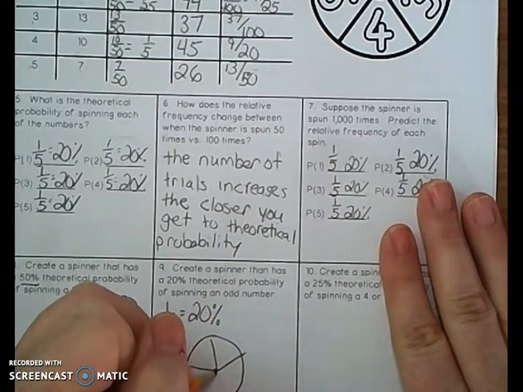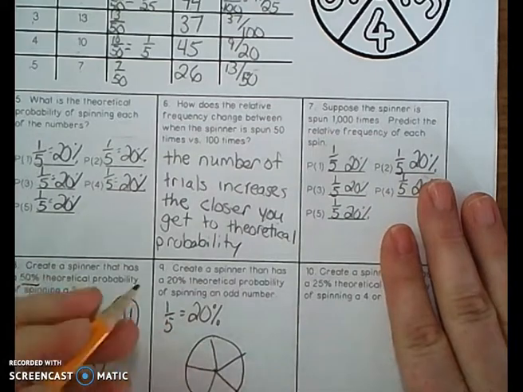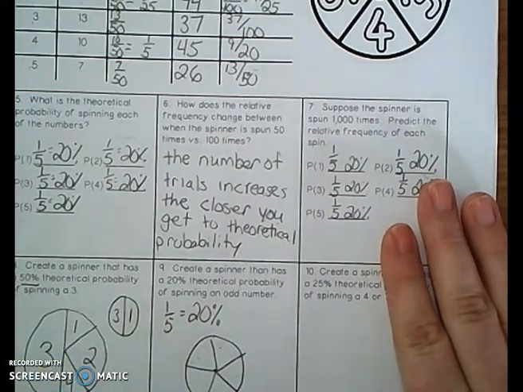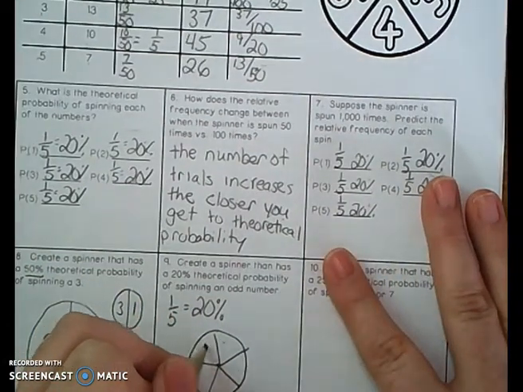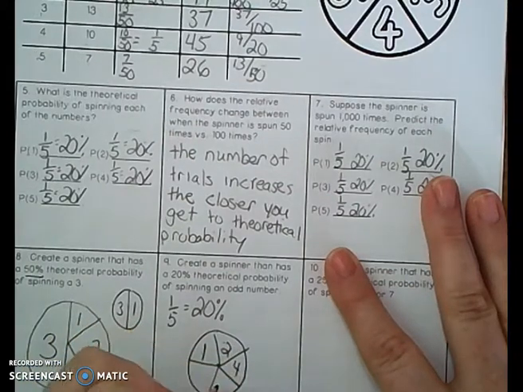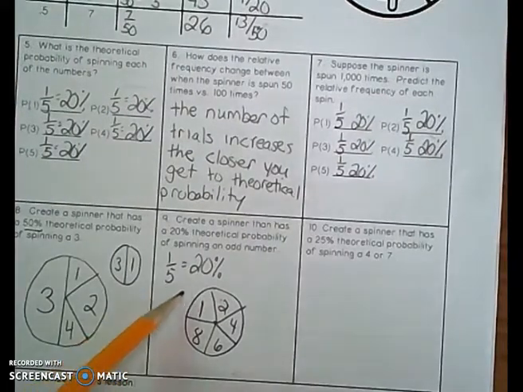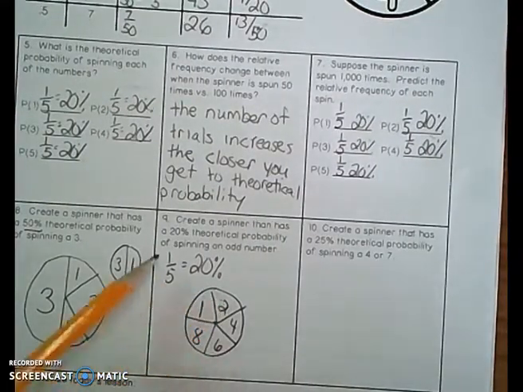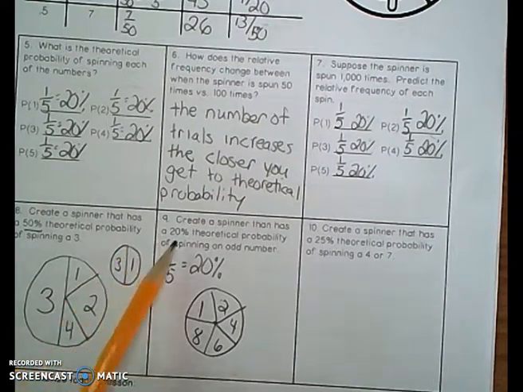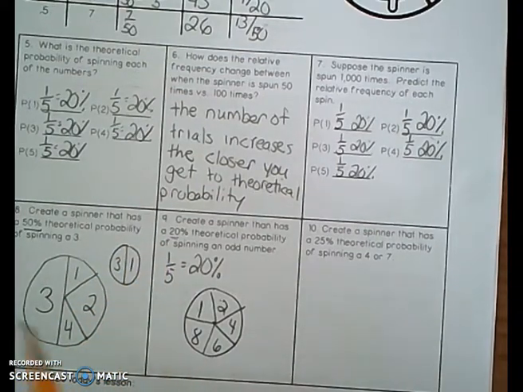So I have 1, 2, 3, 4, 5. I want one of them to be odd. So I'm going to make this a 1, 2, 4, 6, 8. So to spin on this, I have a 1 in 5 chance to get an odd number. That's what 20% is.